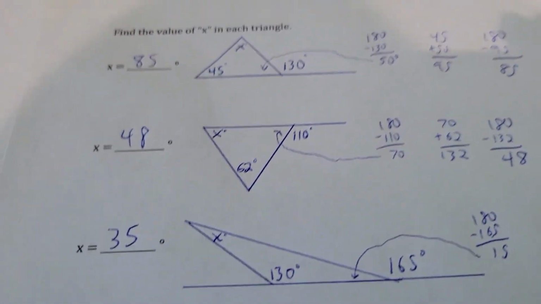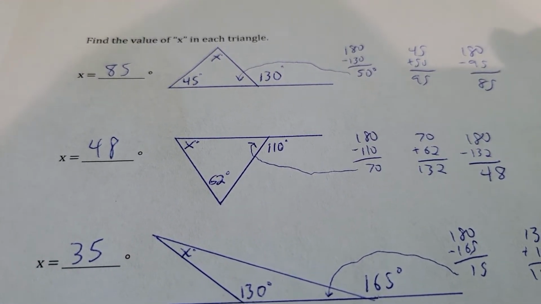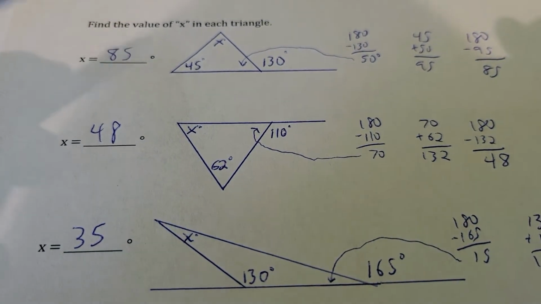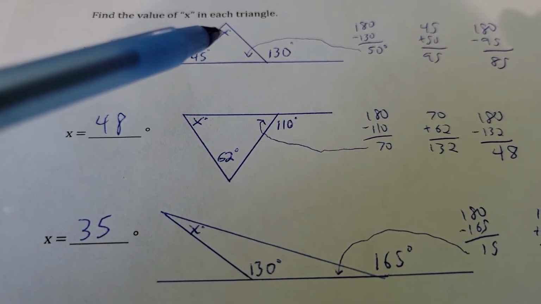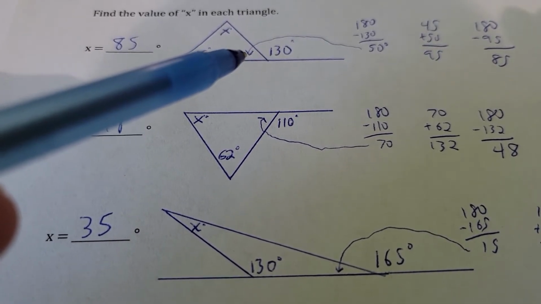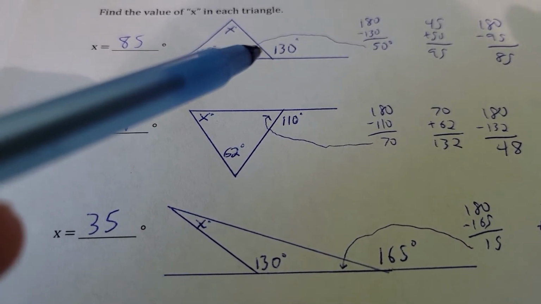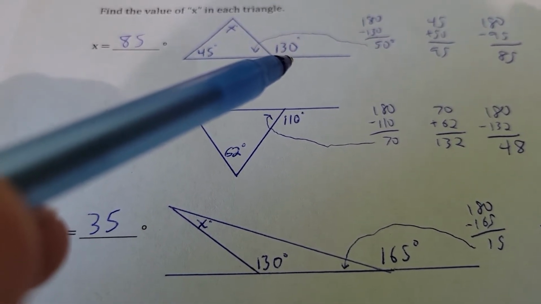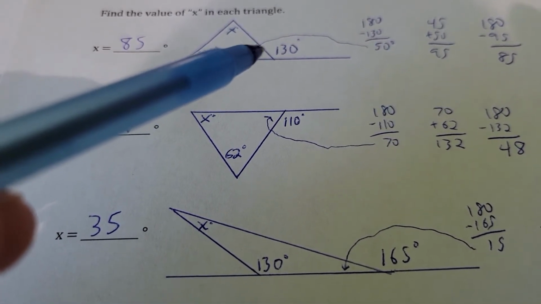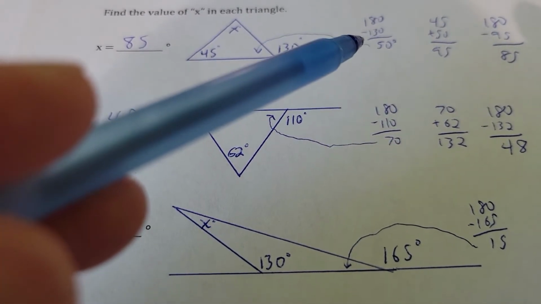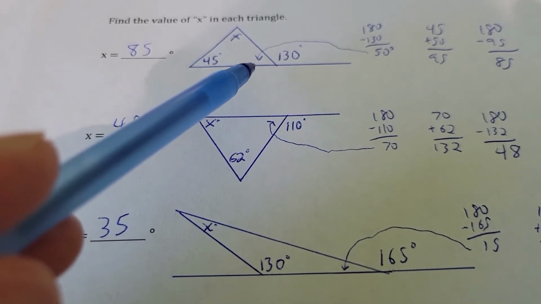Now before we start, every triangle has 180 degrees if you add up all three of its interior angles. So all three of them, this x, this 45, and this mystery angle right here, have to add up to 180. Now, I don't know anything about this mystery angle other than the fact that next to it is 130. But thanks to supplementary angles, this and this angle should add up to 180. So I take 180 minus 130, and it tells me that this angle is going to be 50 degrees.